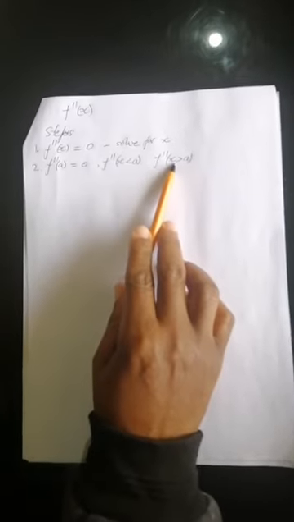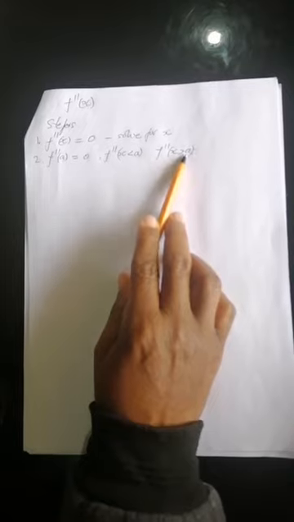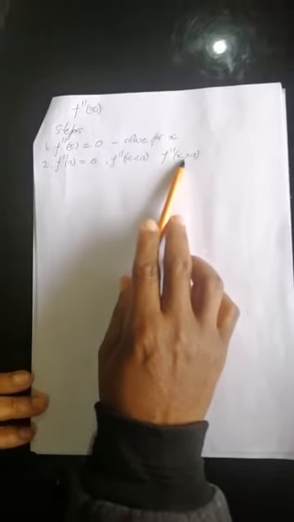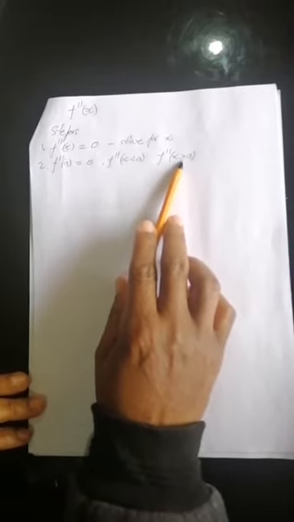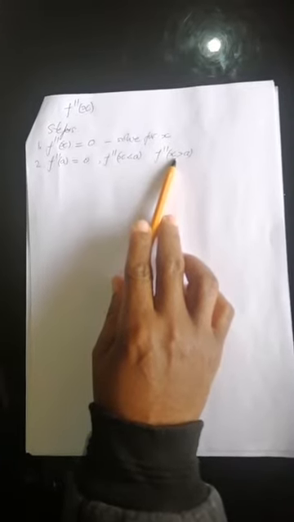And if f dash dash of x to the right of a is, say, positive, again we know it is now concave up.